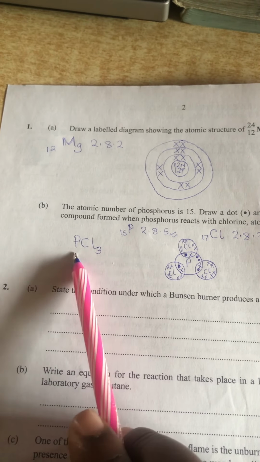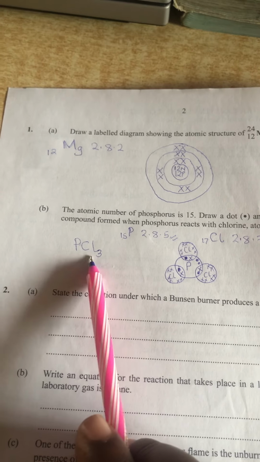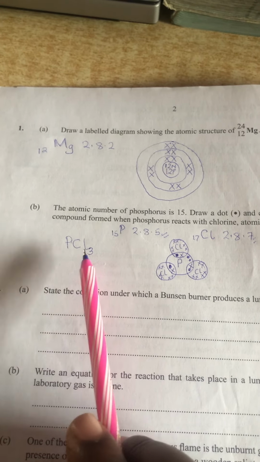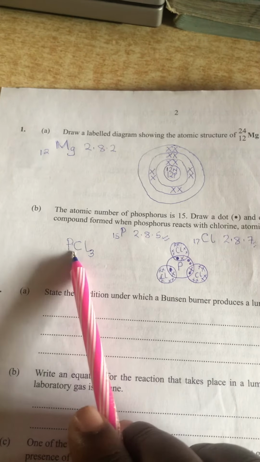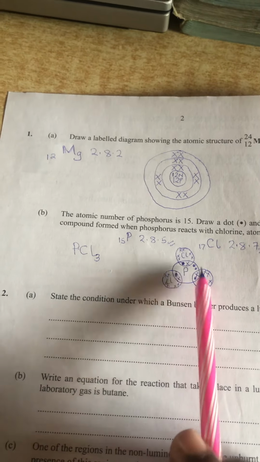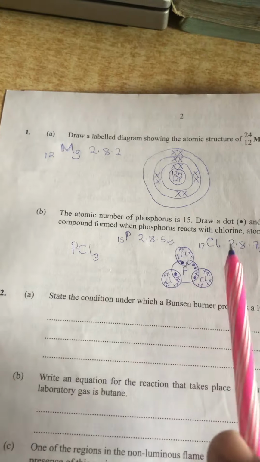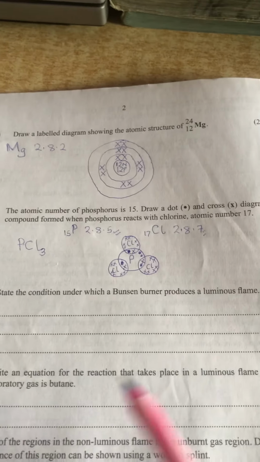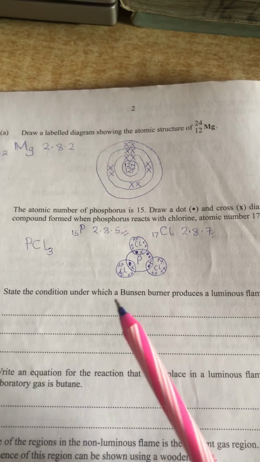You can see we have 1 phosphorus atom combining with 3 chlorine atoms, and in this case it means that our phosphorus, which is a single atom, will be at the center and it will be surrounded by the 3 atoms of chlorine. Then you go ahead and show how the distribution will take place.